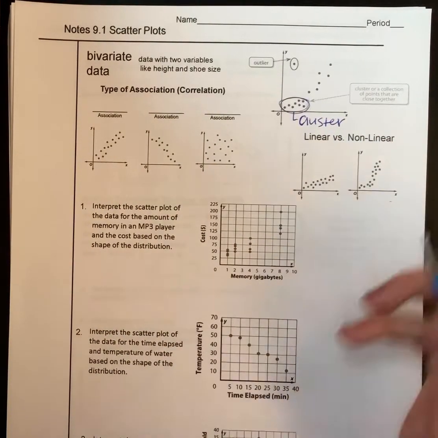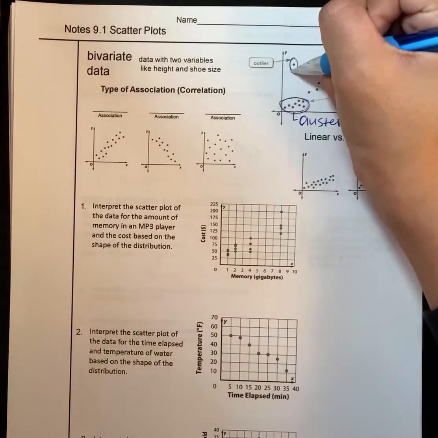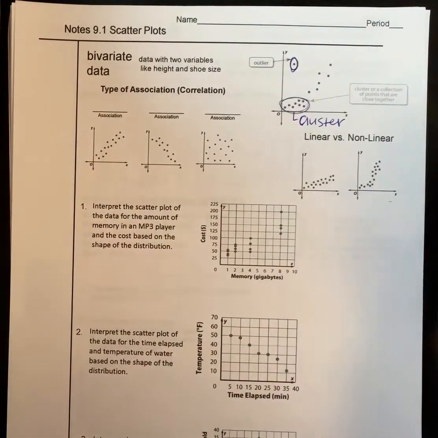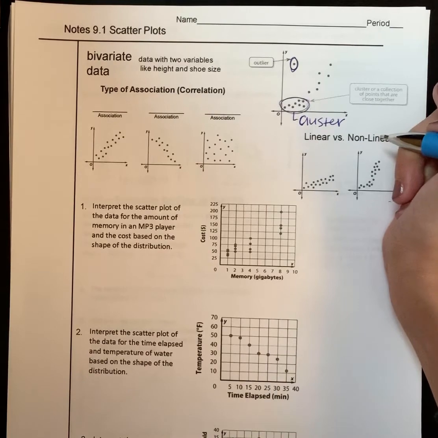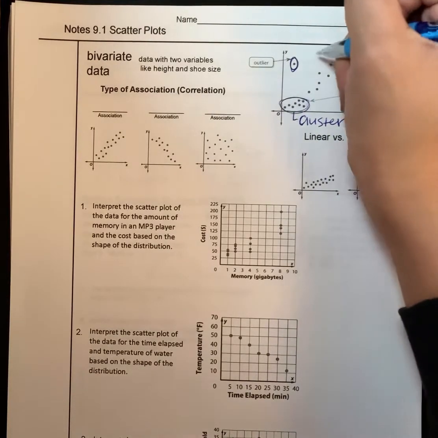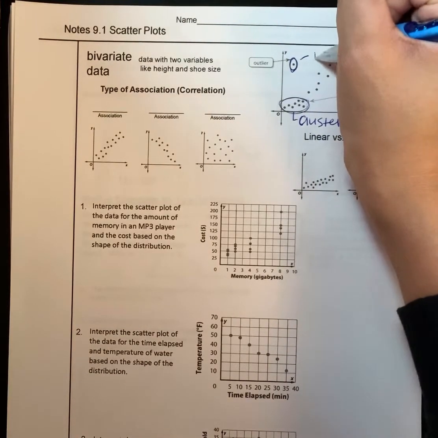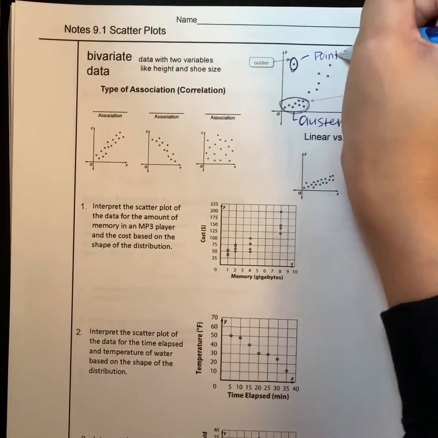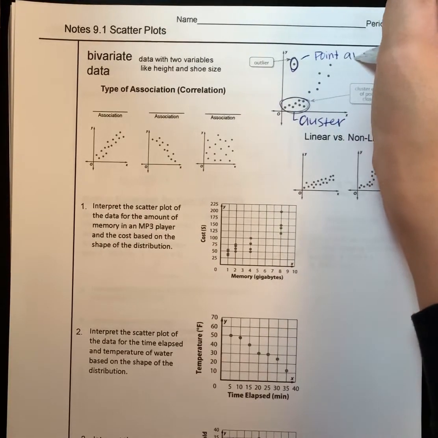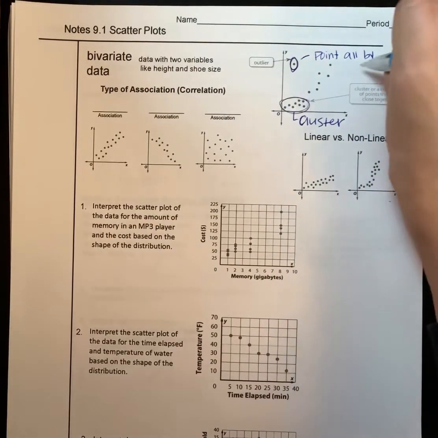We also have something called an outlier. An outlier is a point that is all by itself.